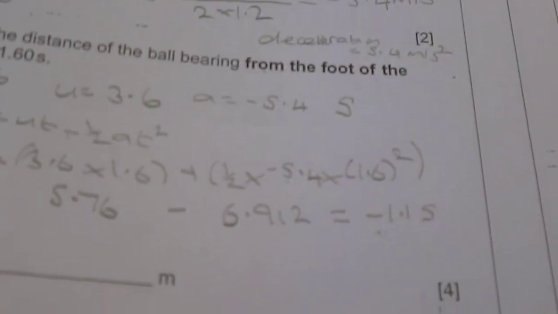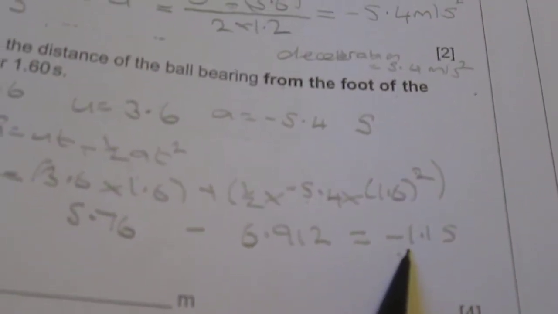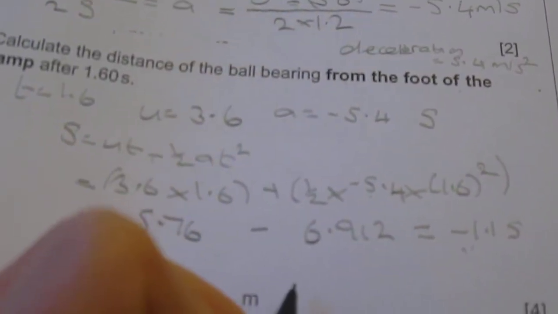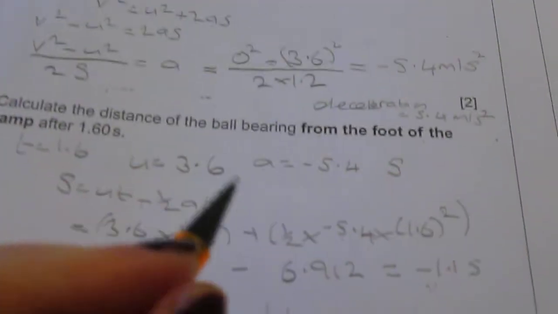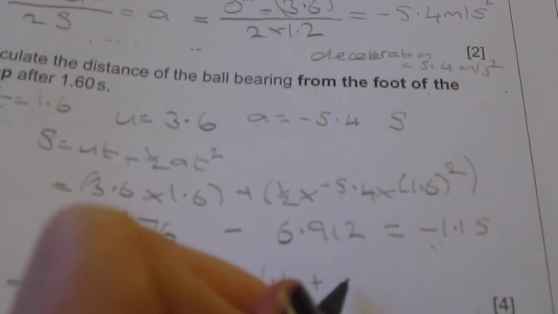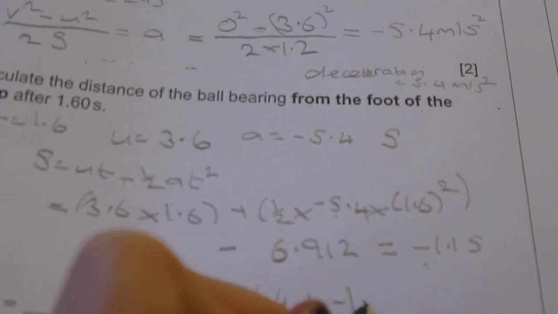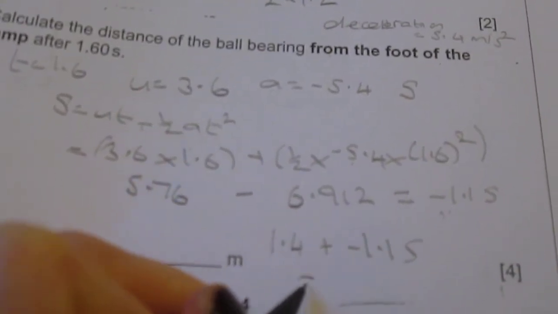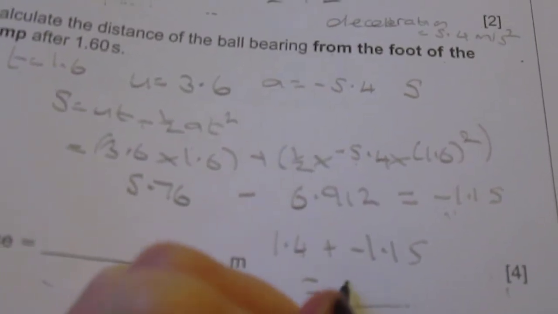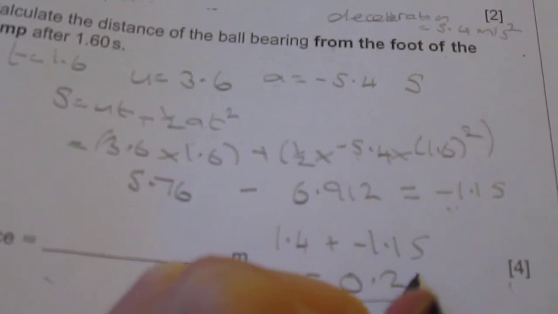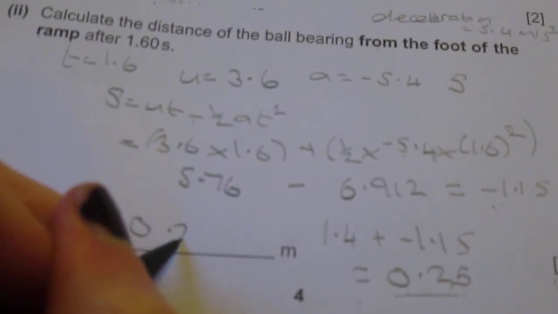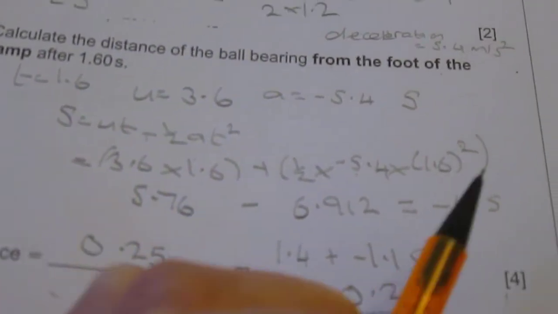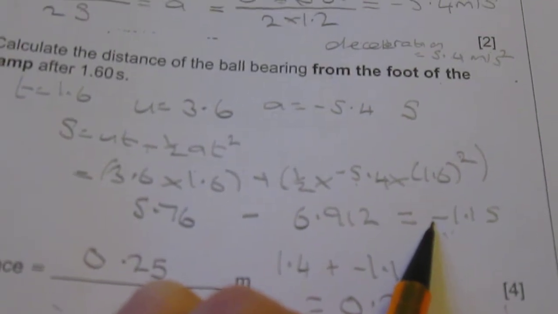So this is where it is. We take our 1.4, how far up it started, and add that on to our minus 1.15, and we get the distance from the bottom of the ramp being 0.25. All that minus sign means is that it's changing direction.